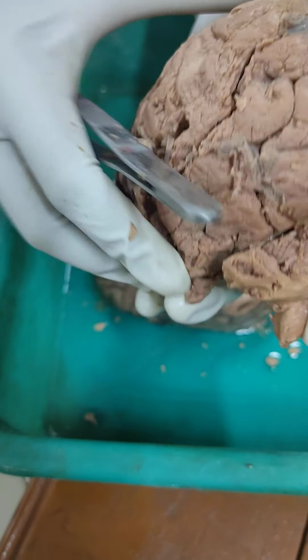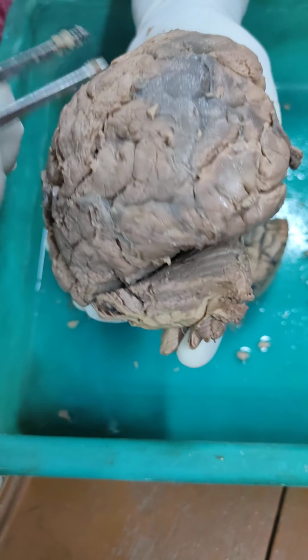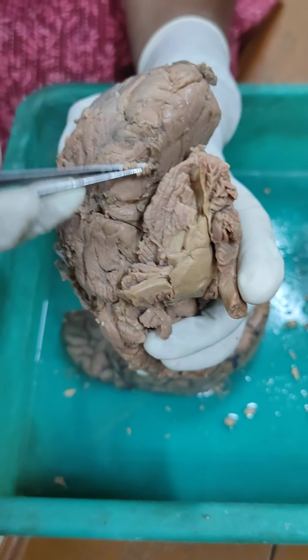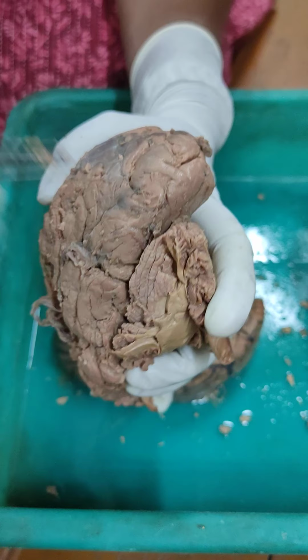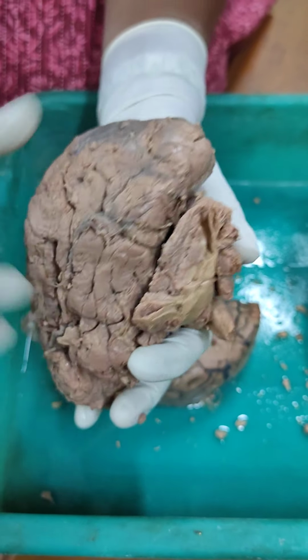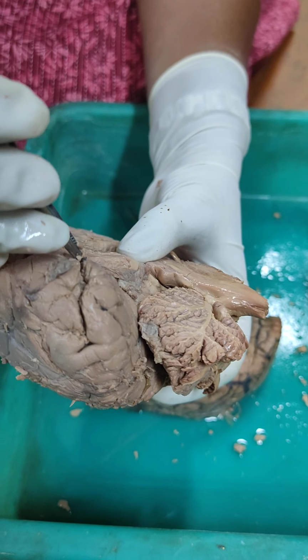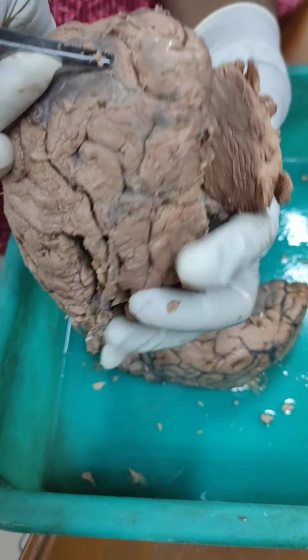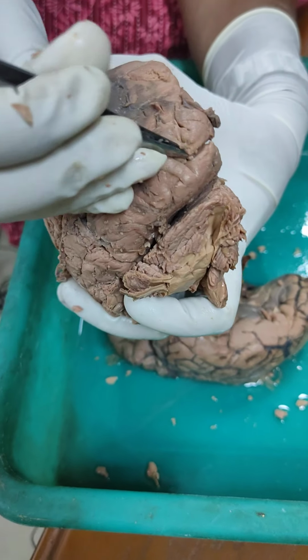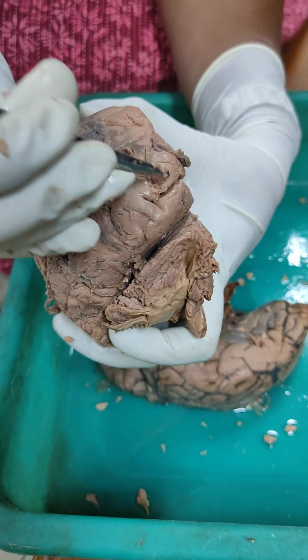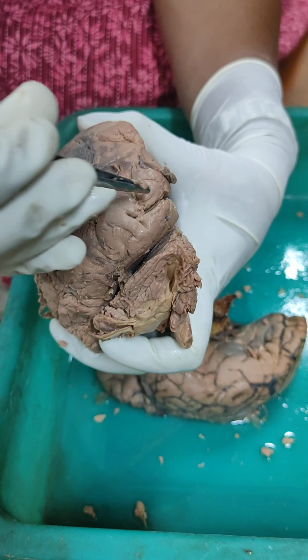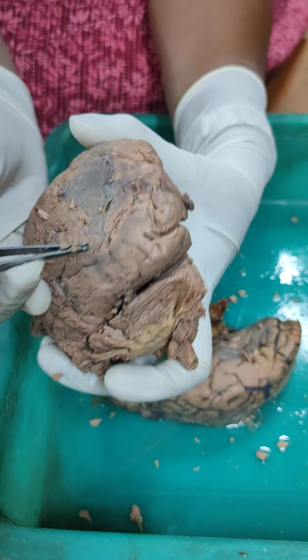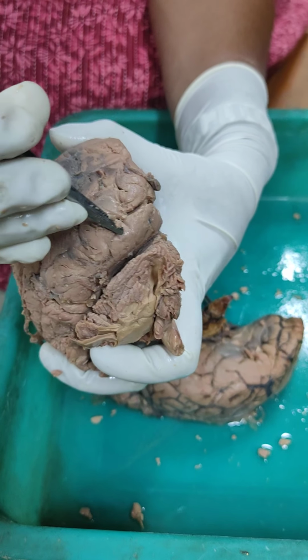Now, let us come to the occipital lobe. In the occipital lobe, we can see here some portion of the calcarine sulcus coming near the occipital pole. This is some portion of the calcarine sulcus, and this is the lunate sulcus.